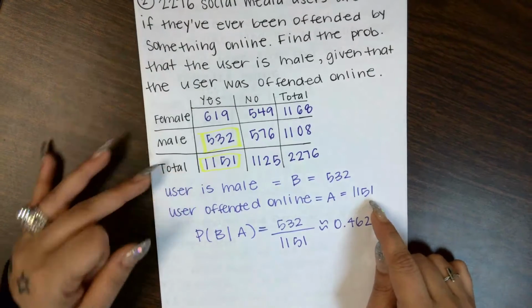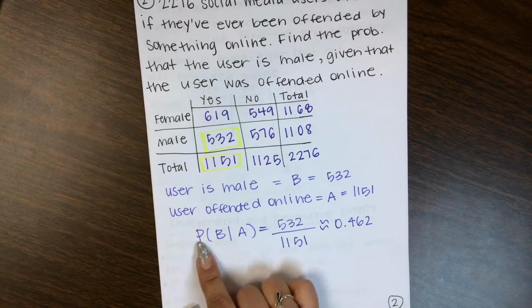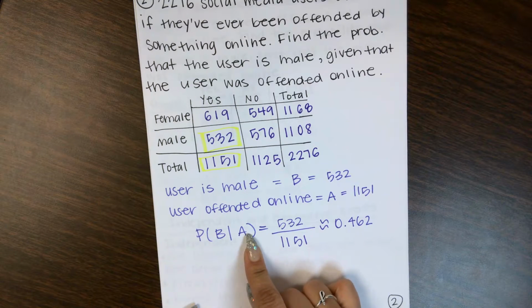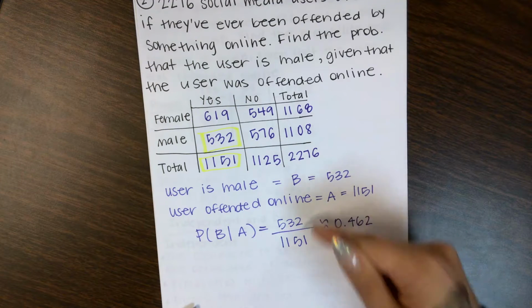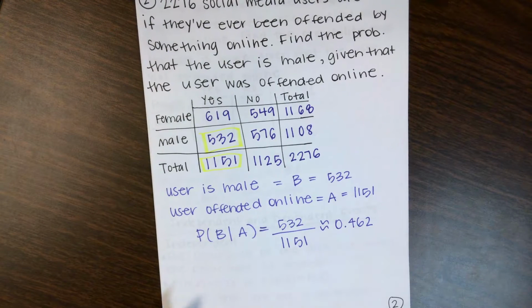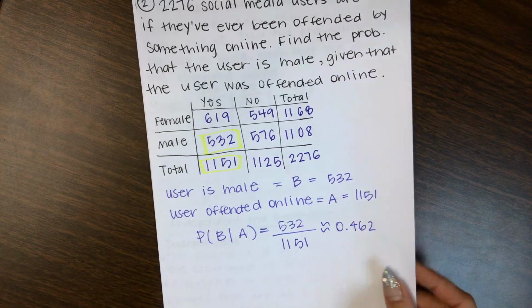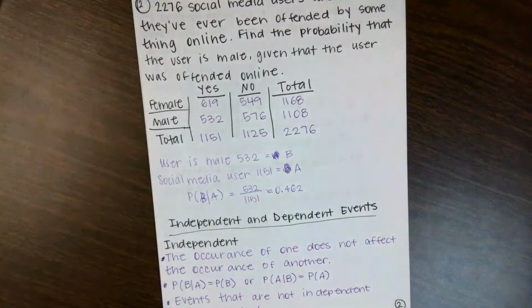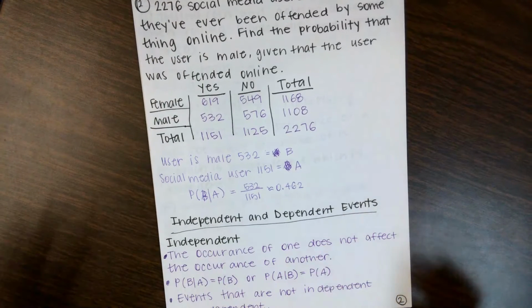I know that one seemed confusing the other day. Maybe it was just me that got confused. So the probability of B given A, the probability that the user is male given that he was offended online, is 532 over 1151. It ended up being 0.462. That is the decimal, and that's how you'll enter it into your homework. And this was us just doing it in class.